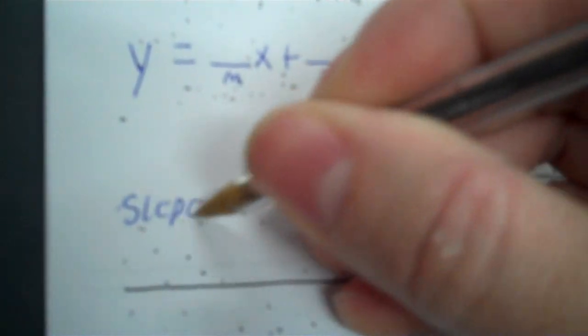So we want the y equals blank, that's your m, x plus blank, that's your b. So we have to find our slope of the line and our y-intercept of the line. Slope's m, y-intercept's b. Okay, so I find where the line crosses the y-axis, should be right there. So that's 1, 2, 3, 4, 5. So positive 5 is your b.